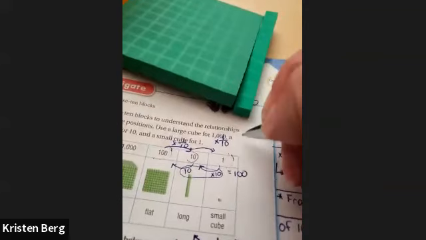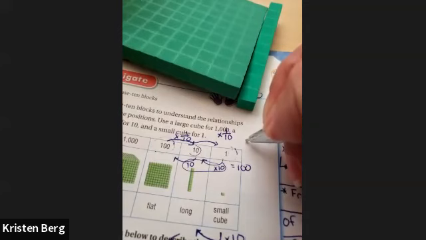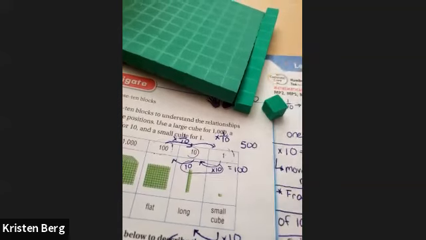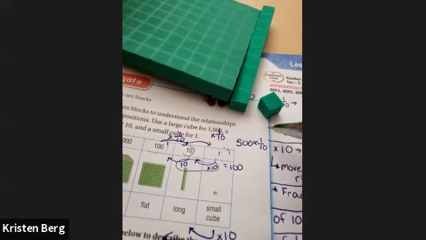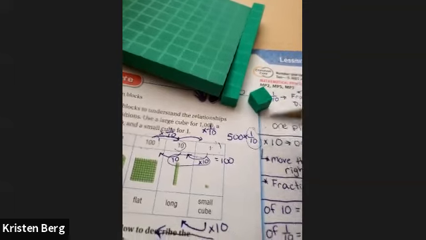So I'm going to give you an example here. Say it is 500. Okay. And what is a tenth of 500? Well, remember, a tenth is making that number bigger or smaller. We got to come over here.